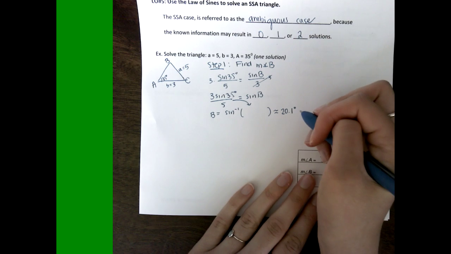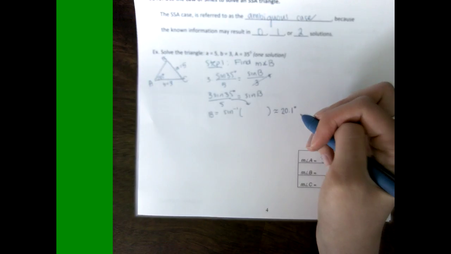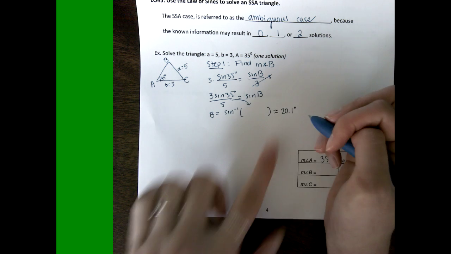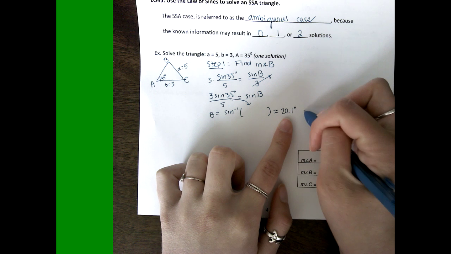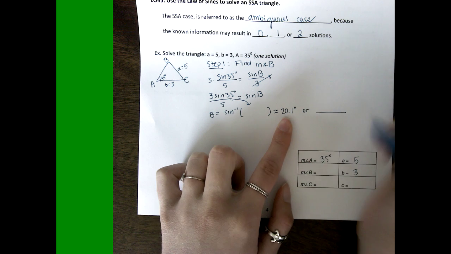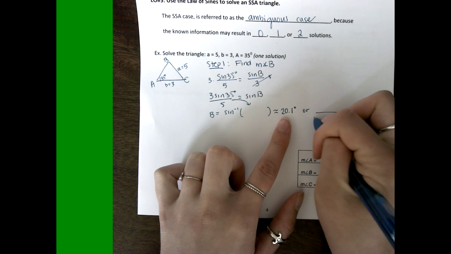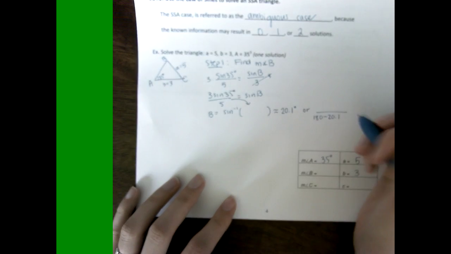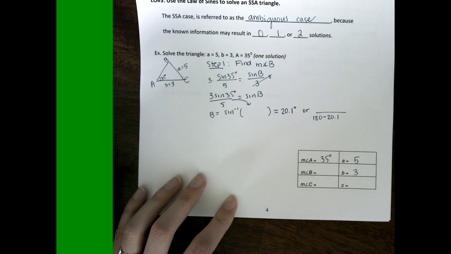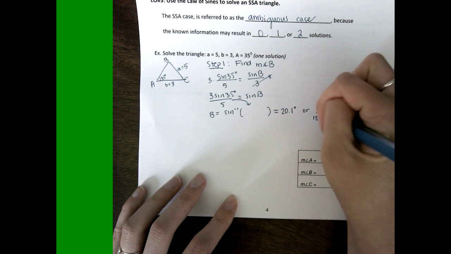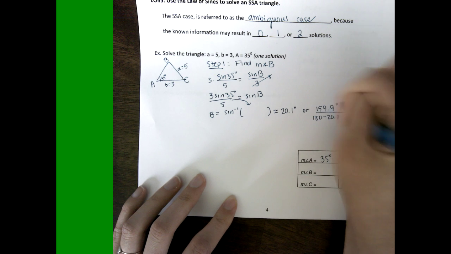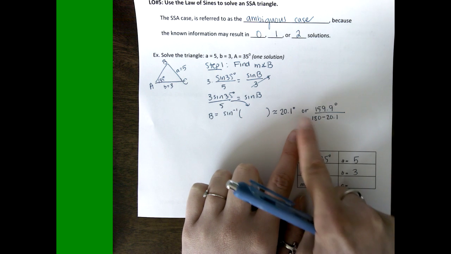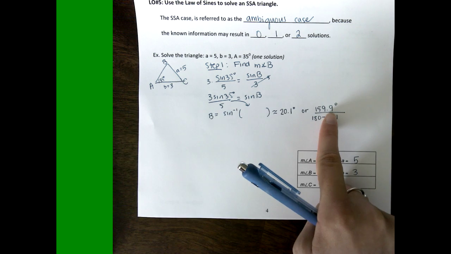But remember, there are actually 2 possible angles between 0 and 180 degrees, and the calculator is only giving us 1. So let's find the other one, which would be found by doing 180 minus 20.1, and that would give you 159.9 degrees. The question you want to ask yourself is: is this angle possible for angle B?